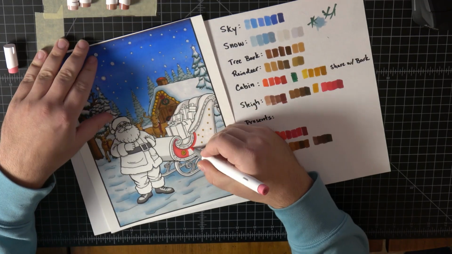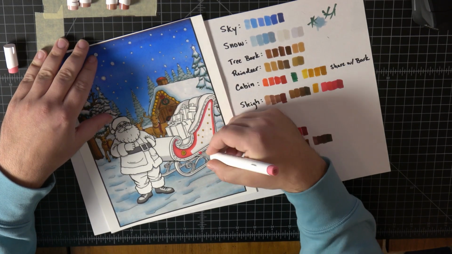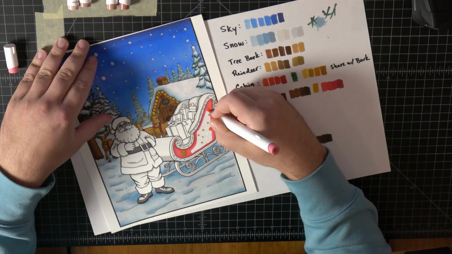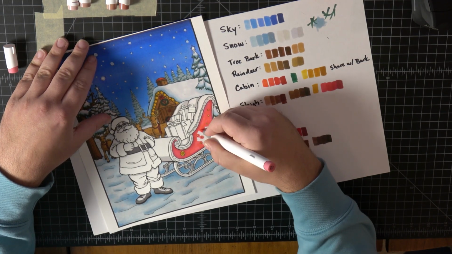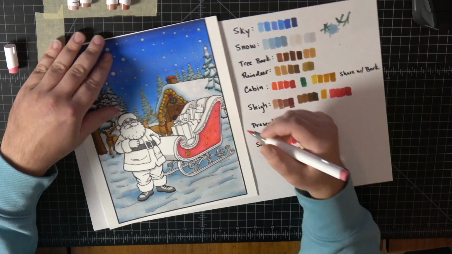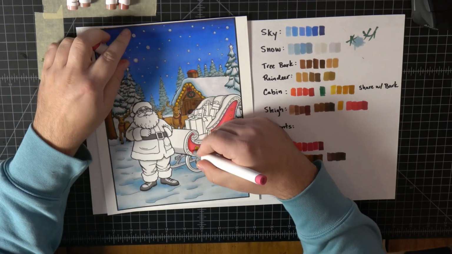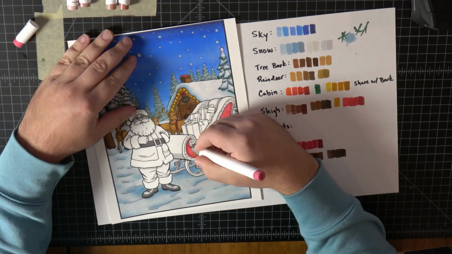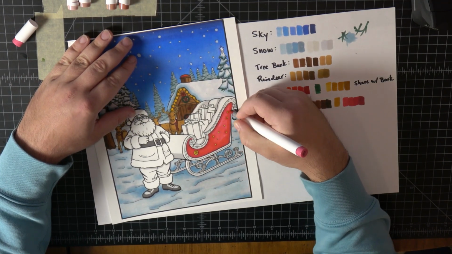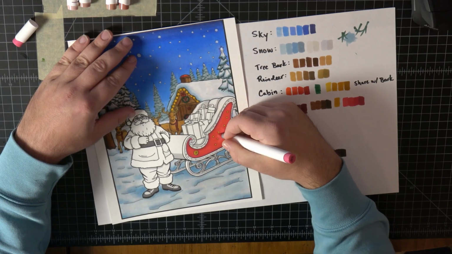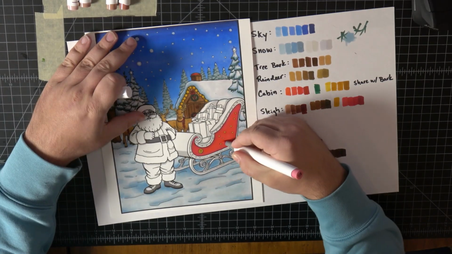So you'll notice here with this sleigh with the red part, I started off with my lightest marker, and I decided it was a little bit too light. So I went in with a slightly darker red as a base color. But now I'm using 80-pound paper, which requires you to do at least 2 different layers. So I actually like to start with a very light layer and then come in with a slightly darker color to do the second layer.